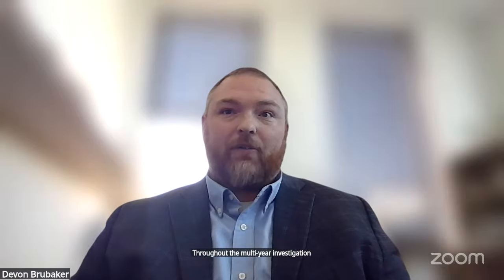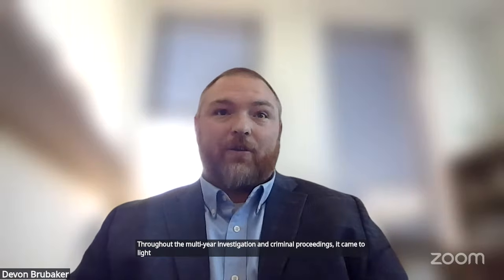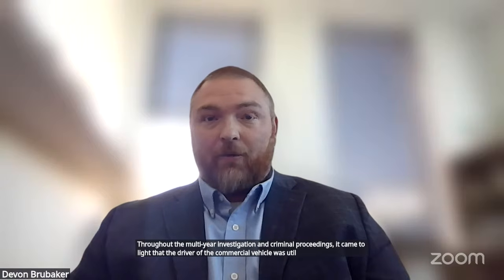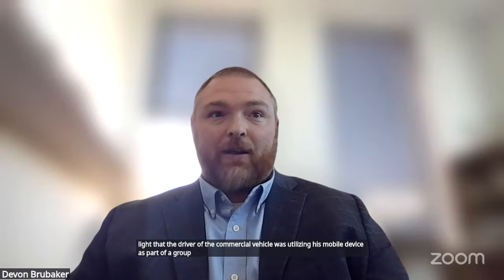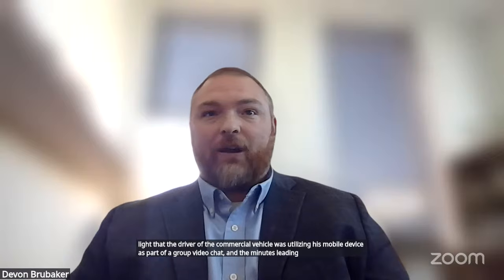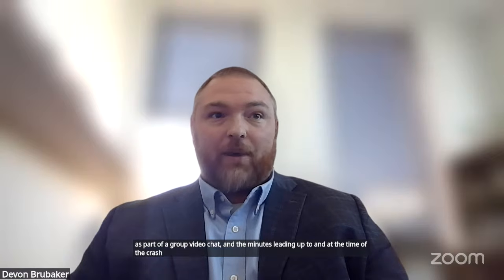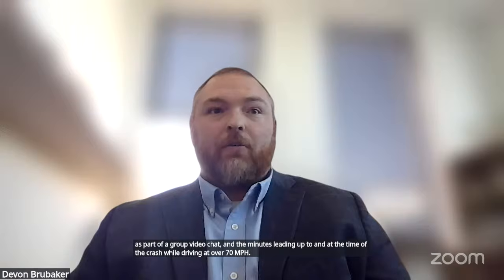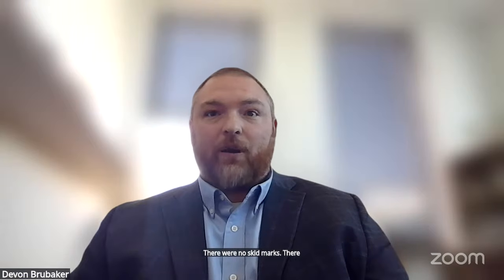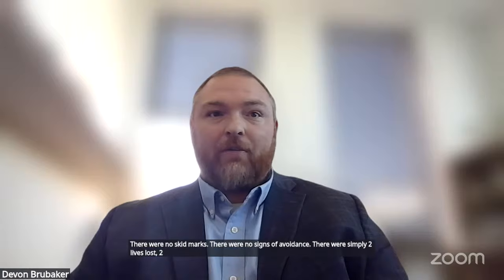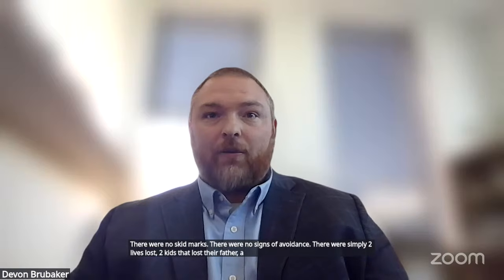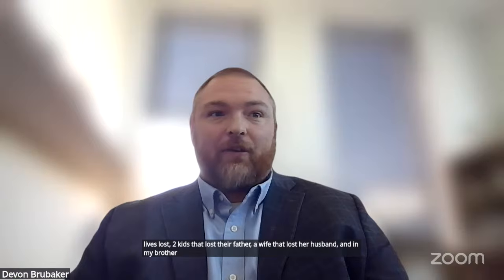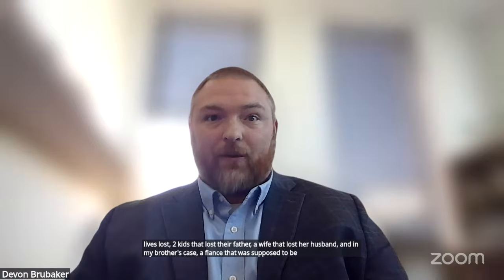Throughout the multi-year investigation and criminal proceedings, it came to light that the driver of the commercial vehicle was utilizing his mobile device as part of a group video chat in the minutes leading up to and at the time of the crash while driving at over 70 miles per hour. There were no skid marks. There were no signs of avoidance. There were simply 2 lives lost, 2 kids that lost their father, a wife that lost her husband, and in my brother's case, a fiance that was supposed to be wed just 7 weeks later.